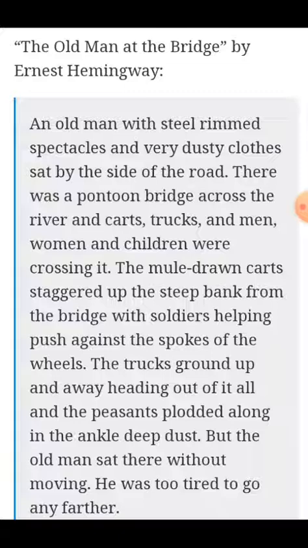Now, what is given? That an old man with steel rimmed spectacles and very dusty clothes sat by the side of the road.